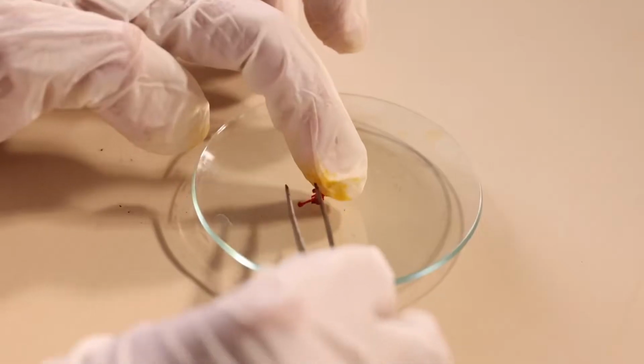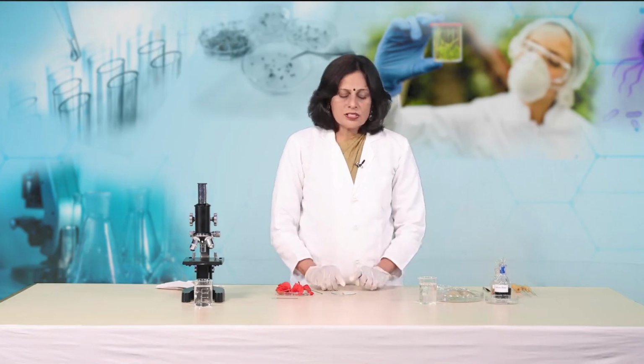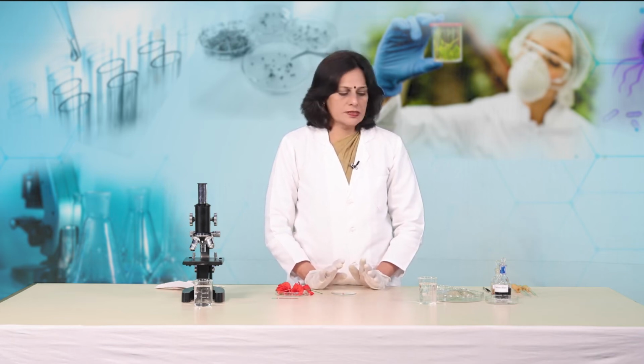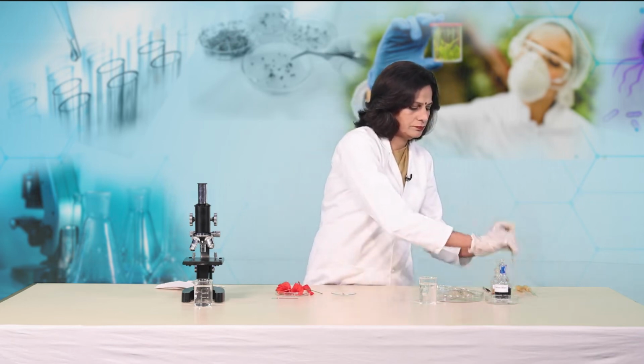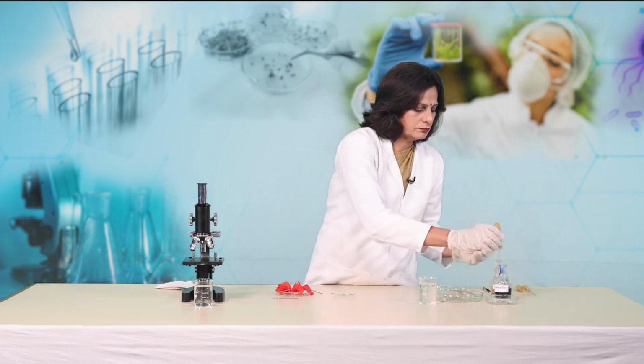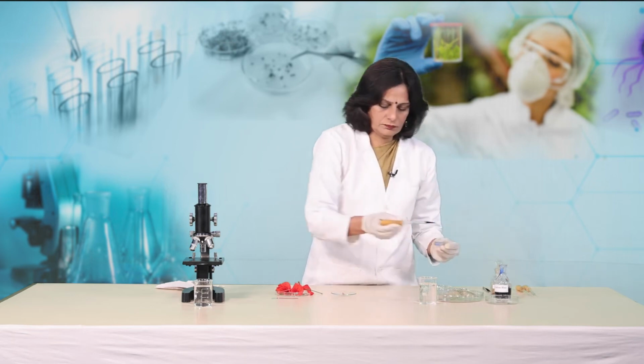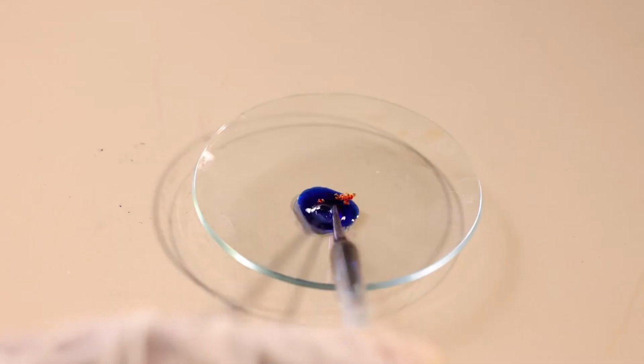After this, we will transfer it to a watch glass. Now, to this watch glass containing the stigma with a part of the style, we are going to add 1 to 2 ml of cotton blue, which is the stain, and we will leave it for 3 to 5 minutes. Now, after 5 minutes, we will pick up the stigma with the stylar tissue and keep it on the glass slide and we are going to put the cover slip.